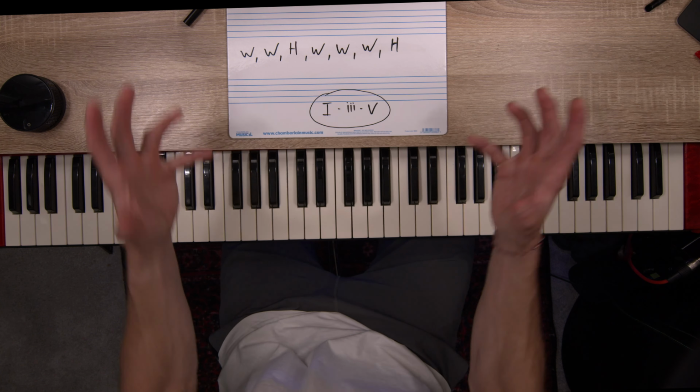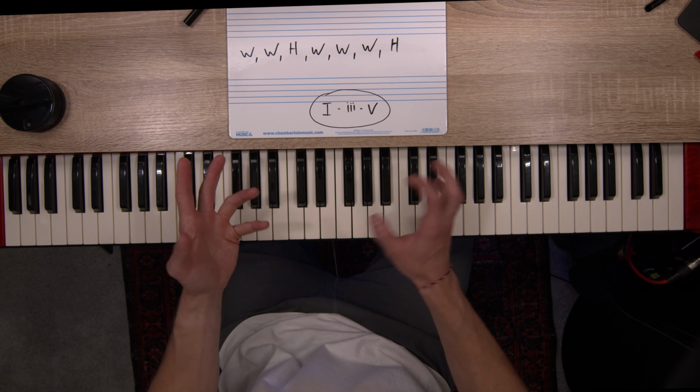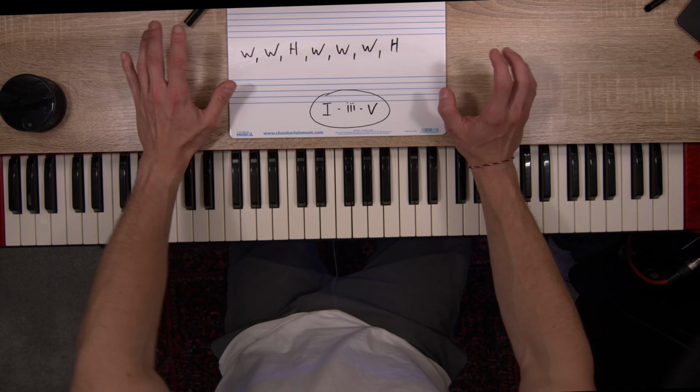And I'm super excited to understand the mechanics so that then I know how songs are made. But let's calm down. I'm getting excited. I'm getting ahead of myself.